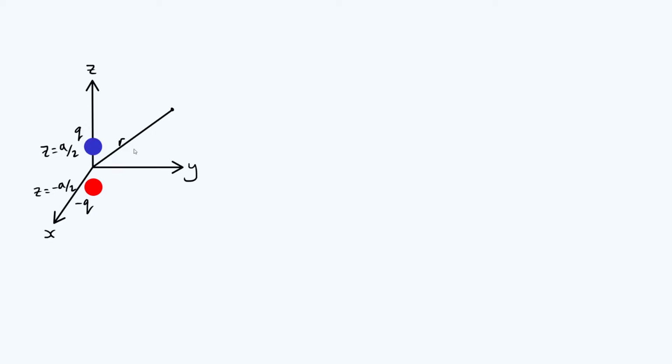And I'm also going to define this angle down here. If you can imagine that line as a vector, I'm going to define the angle that vector makes with the z-axis to be theta. So this is basically just the standard spherical polar coordinates, right?